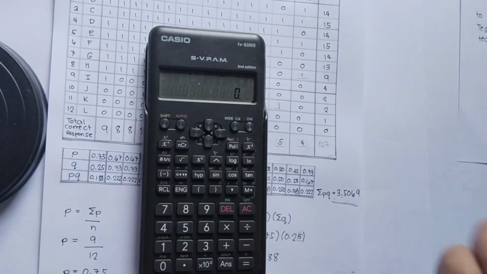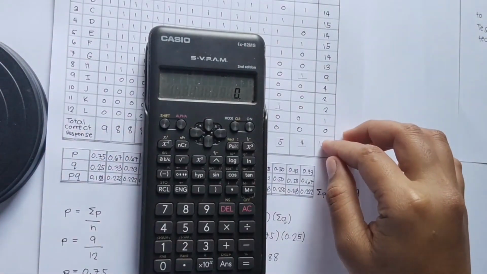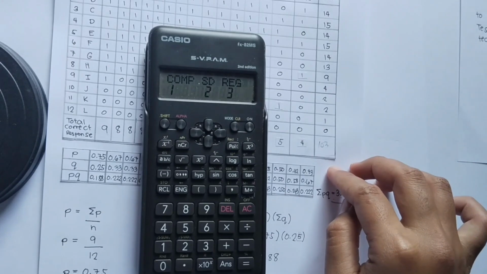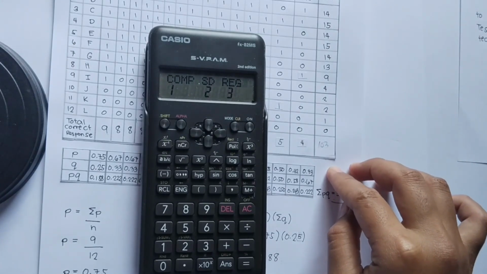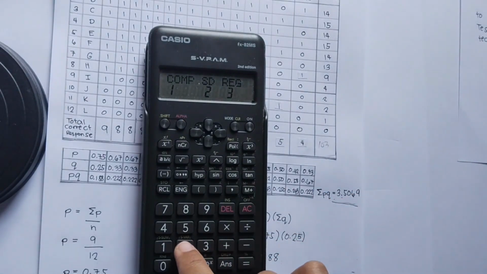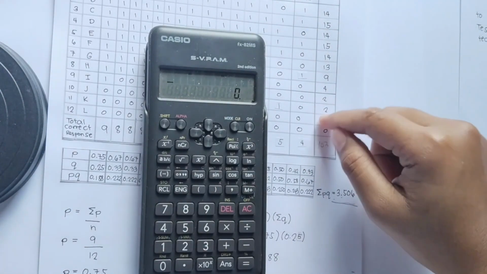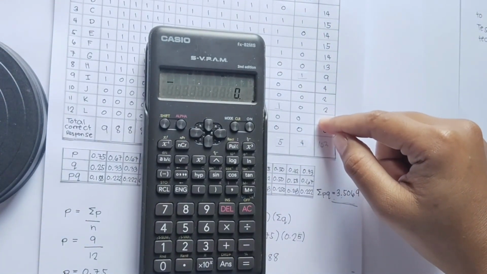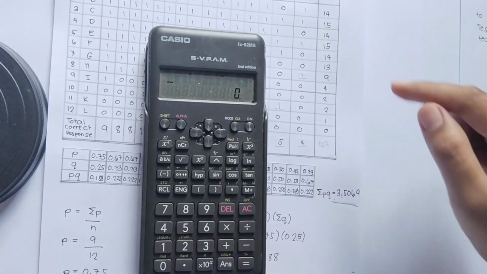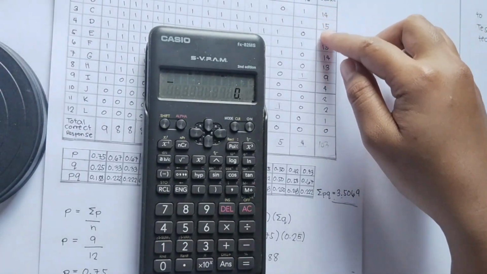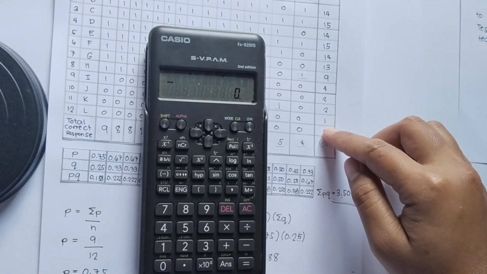So, ngayon, first thing first is to click the mode and then find the SD, which is nandito siya sa number 2. So, click the SD number 2. Then, magbe-base pa rin tayo sa table, sa ating data, dito sa table. So, nakikita natin sa table ang total score. Tapos, i-add natin yung score.